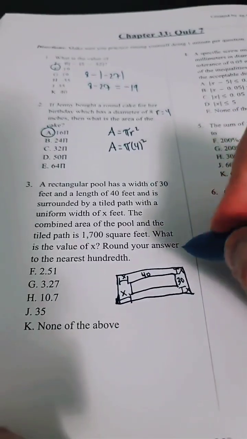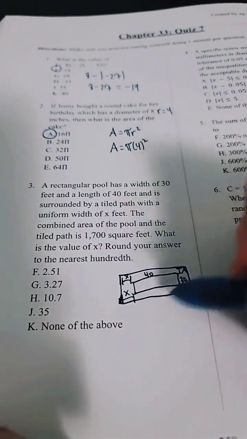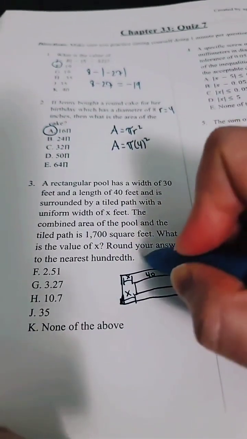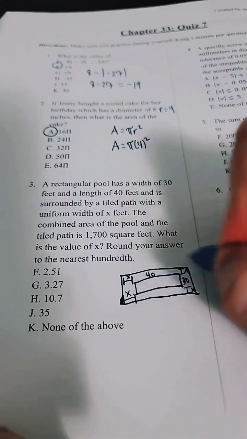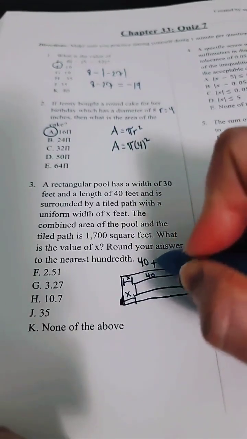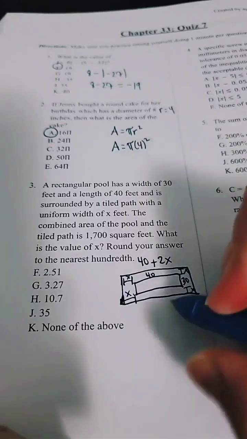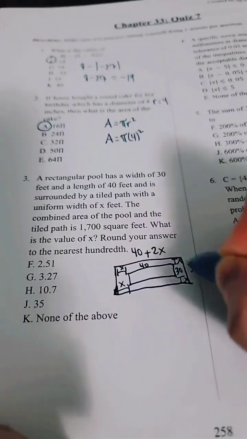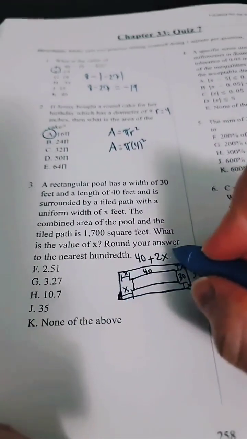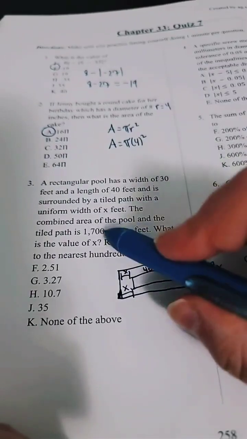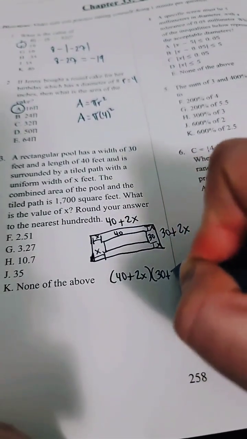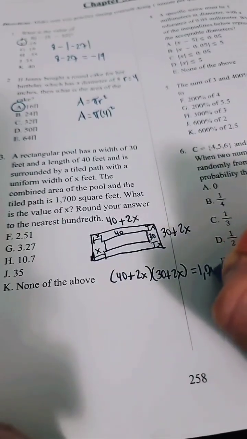So we're going to say the whole entire combined area, the area of this entire figure, is going to be 1,700. The whole side length would be 40 plus 2 versions of x, and the other side would be 30 plus 2 versions of x, which gives me that width right there. Remember, length times width gives you area, so this times this gives me that total combined area of 1,700. So 40 plus 2x times 30 plus 2x is equal to 1,700.